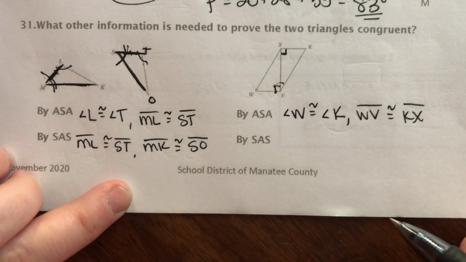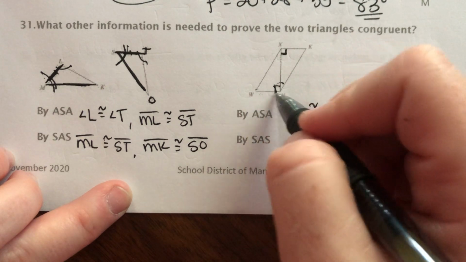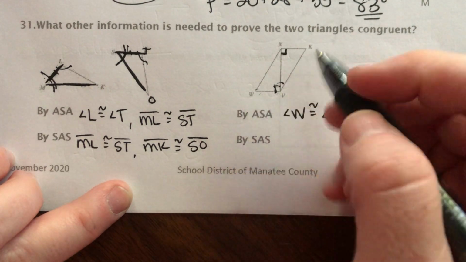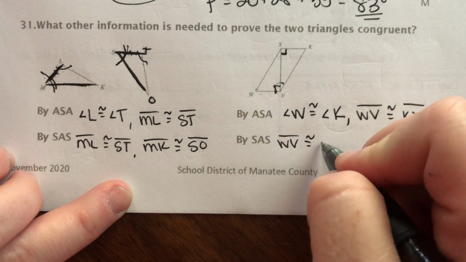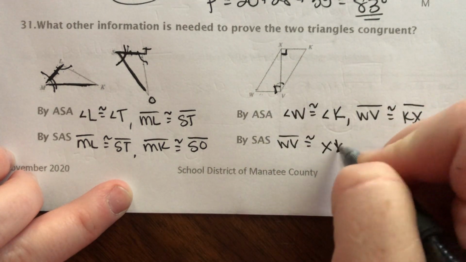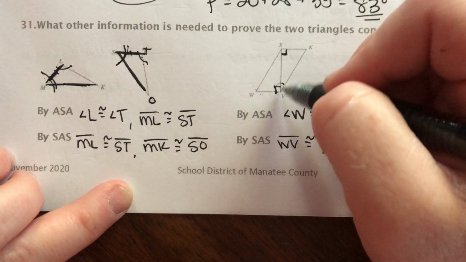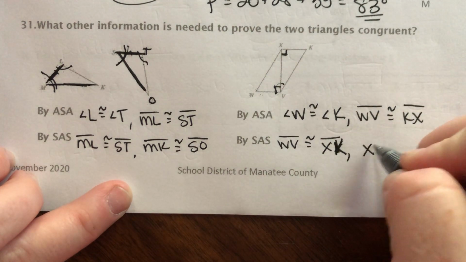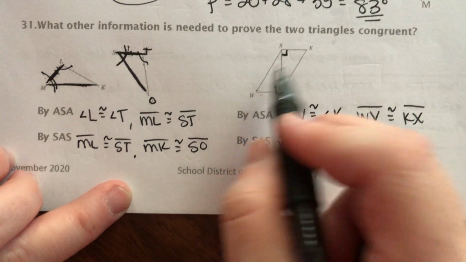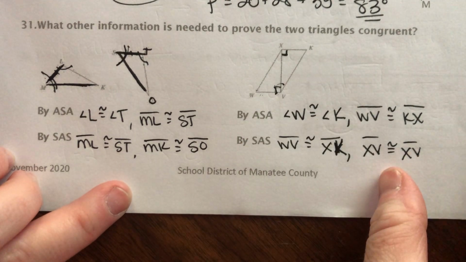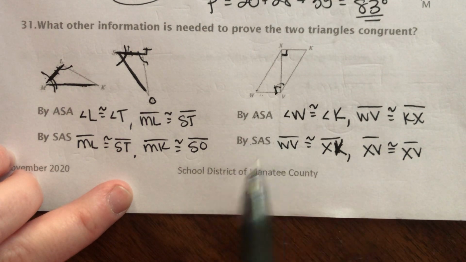If I wanted to use side, angle, side, I could say, we already have this angle, so I need to name the side on either side of that angle. So I could say WV is congruent to XK. Oops, XK, they're like similar. And I could say that XV is congruent to itself, because both triangles share that, right? So that's how I would name the triangles congruent by either angle, side, angle, or side, angle, side.